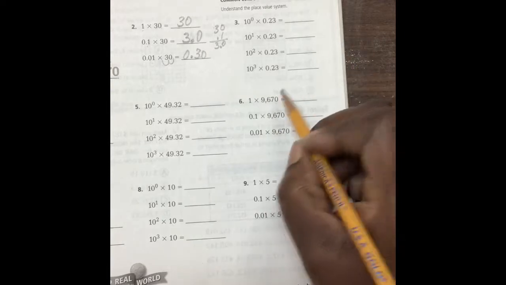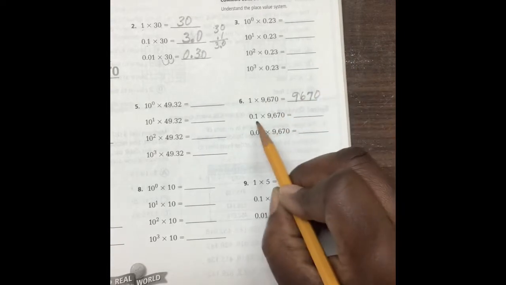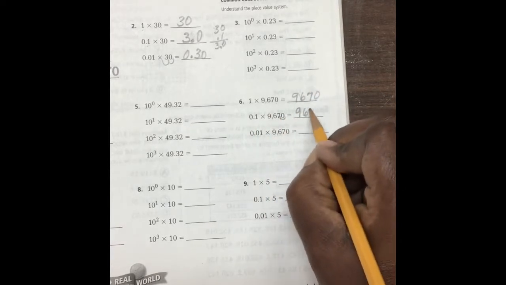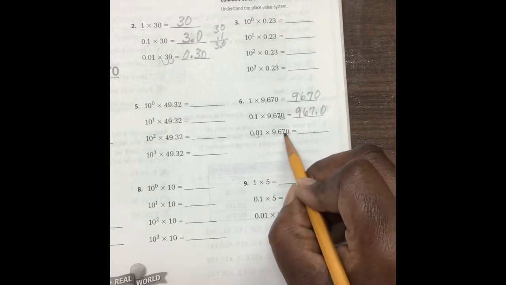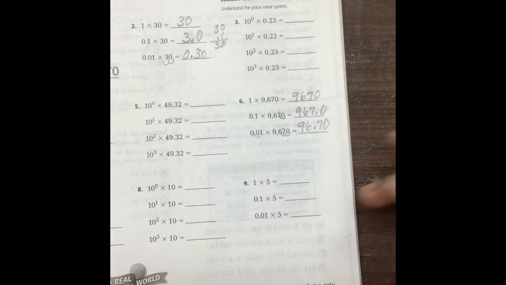Let's look at number 6. 1 times 9,670, 9,670. But 1/10 of that, we move the decimal point, 967.0. 1/100th of it, 1, 2, is 96.70. Okay? Let's look at number 8.